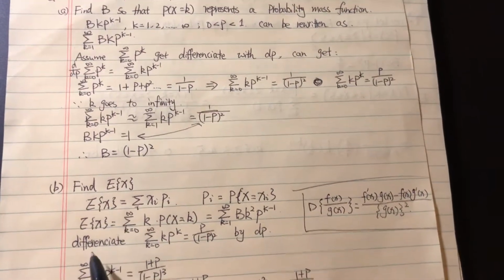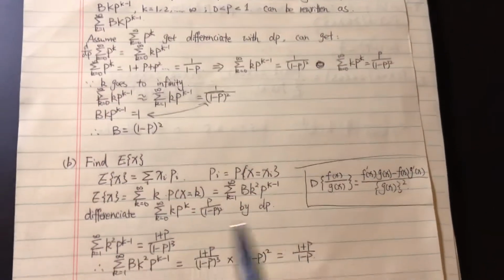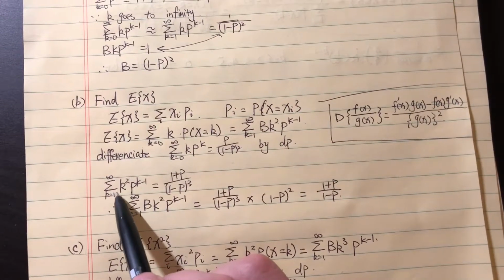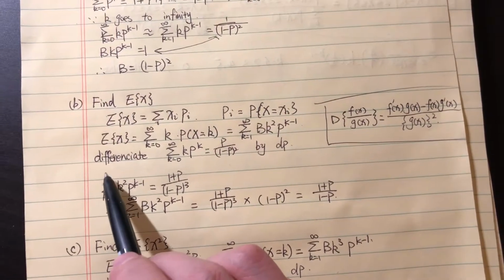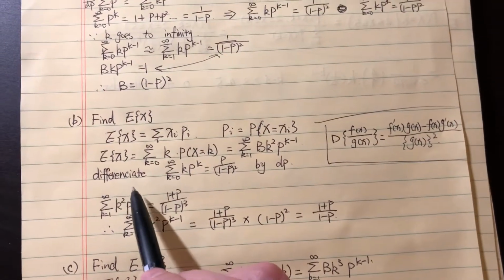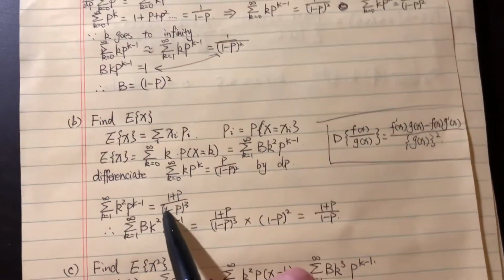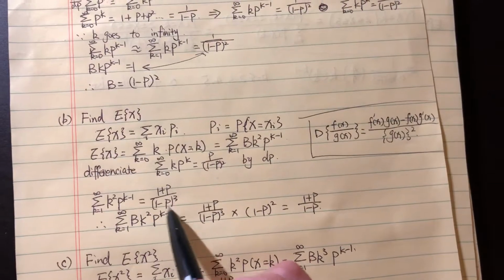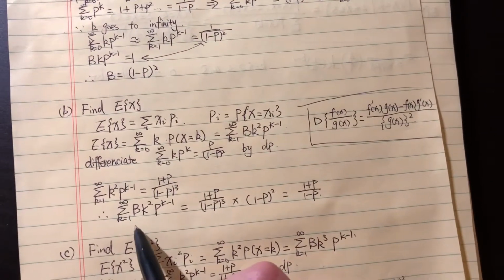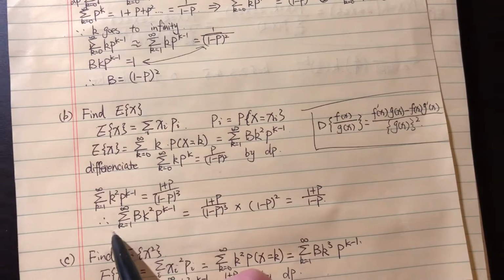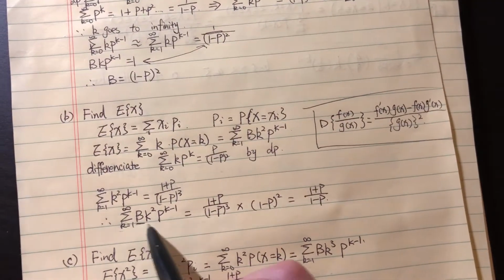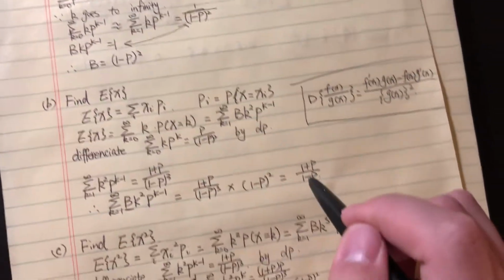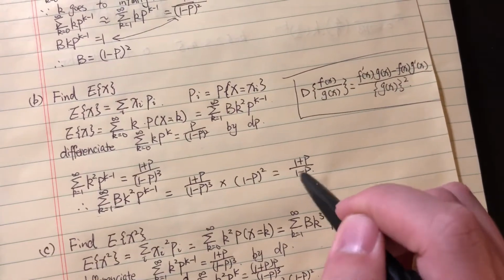Again we differentiate this equation, and we get the sum of k equals 1 to infinity of k squared p to the power of k minus 1 is equal to 1 plus p divided by 1 minus p to the power of 3. Because of b, we multiply by 1 minus p to the power of 2, so finally we get 1 plus p divided by 1 minus p.